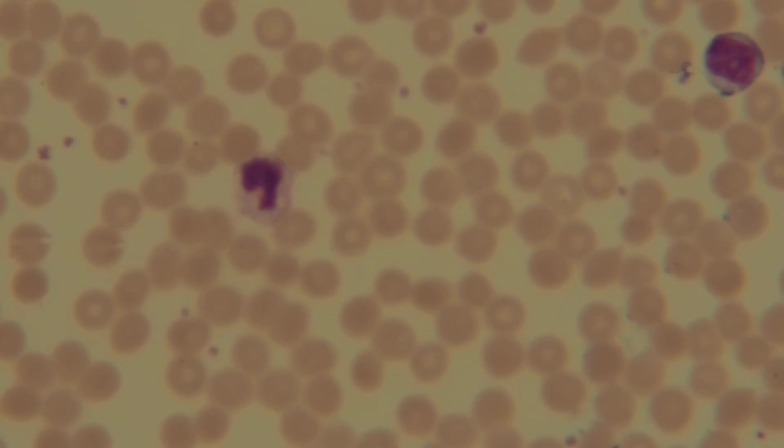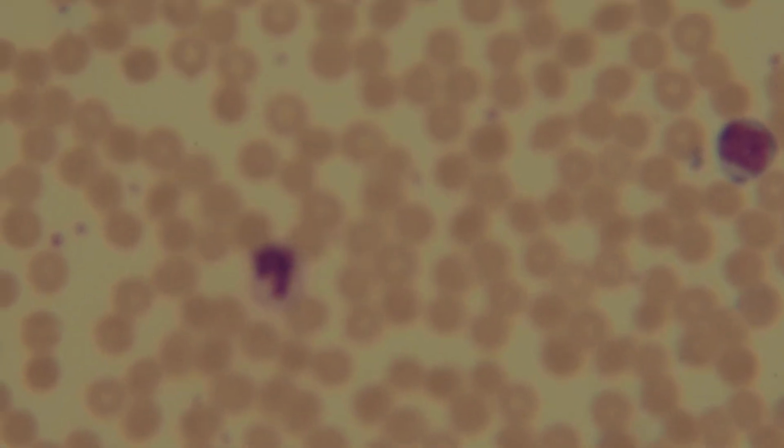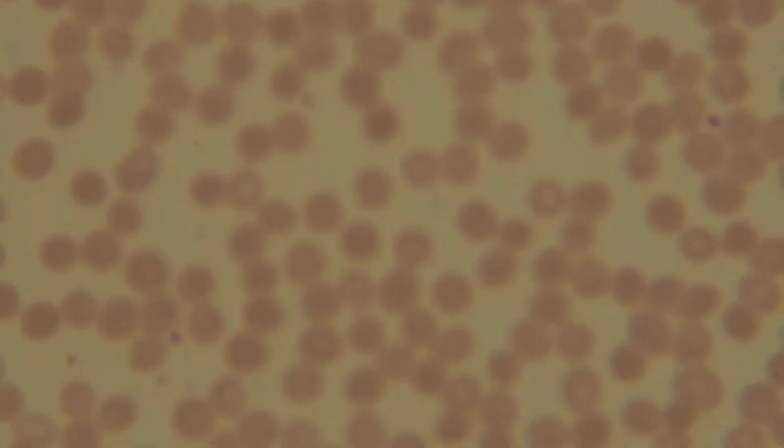That's another basophil. It's not a good example of a basophil, but you still can see, if I go very slow, that the granules are superposed and that the nucleus is L-shaped, S-shaped.